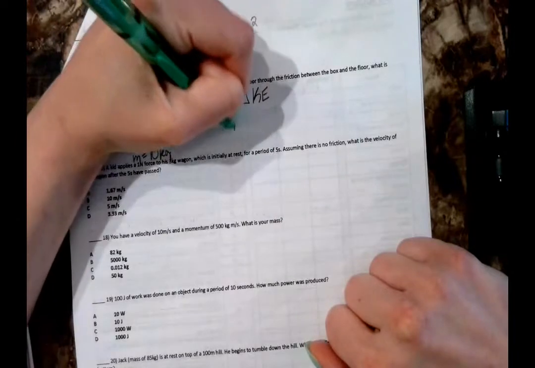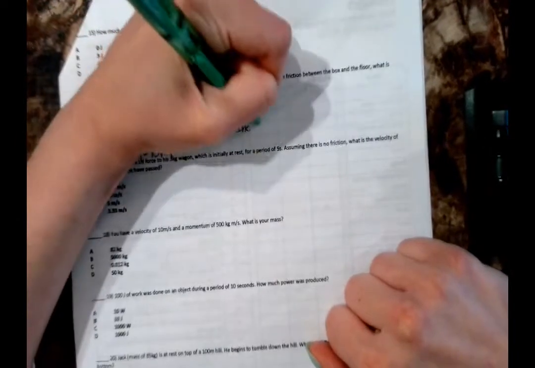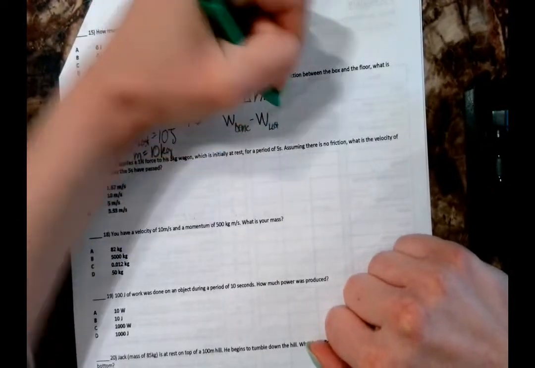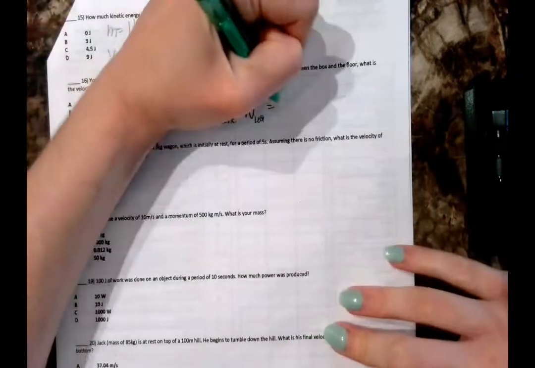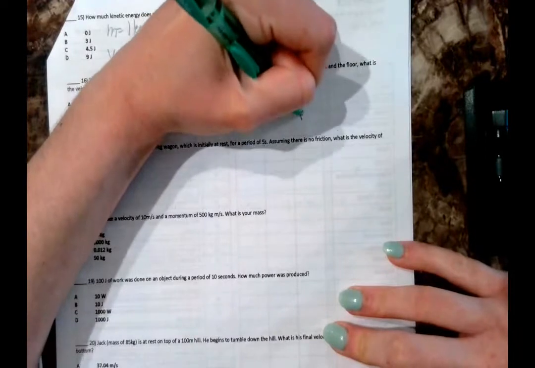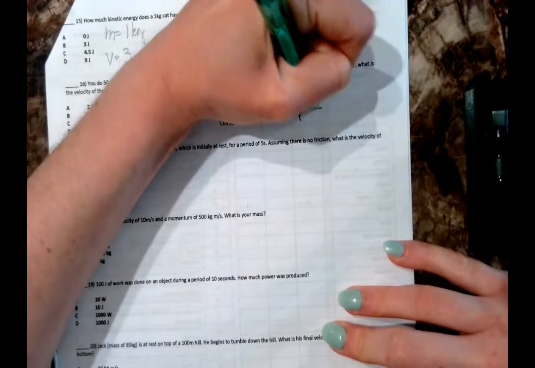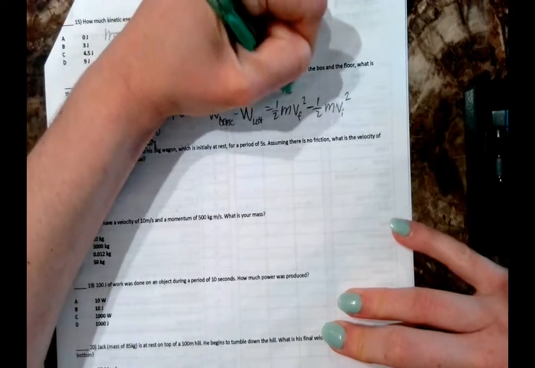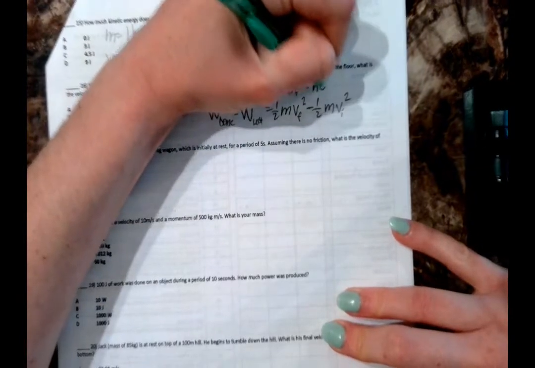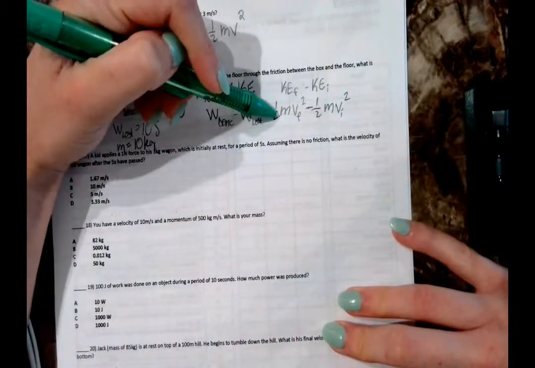That really means the work done minus the work lost equals, that's our work net, a change in kinetic energy. So that'll equal 1/2 mv_f squared minus 1/2 mv_i squared, because this is KE_f minus KE_i. Final minus initial.